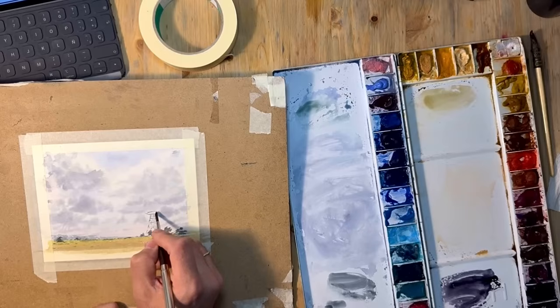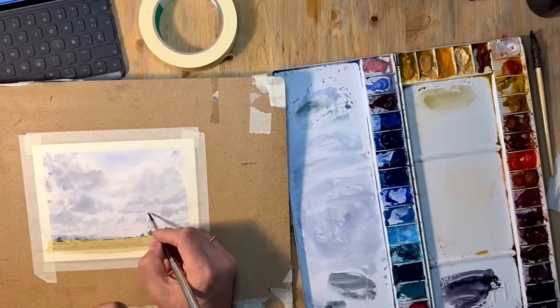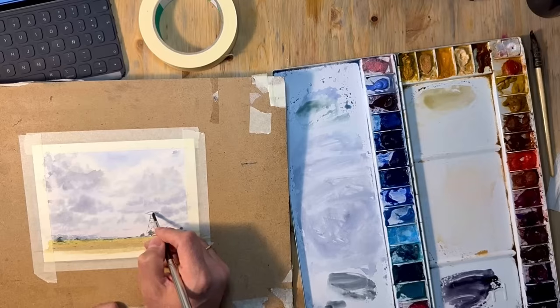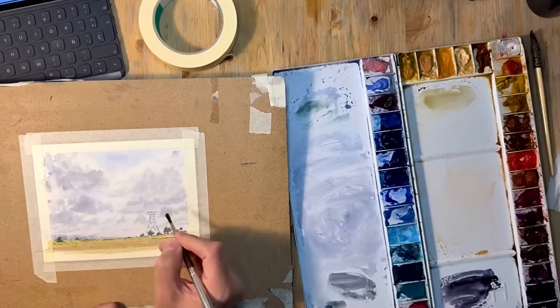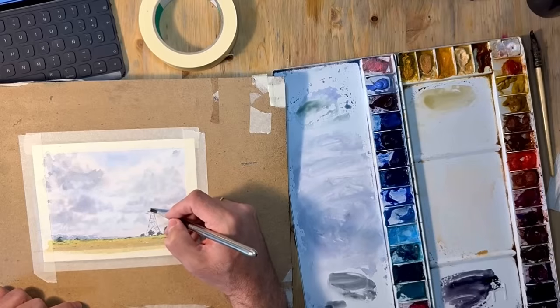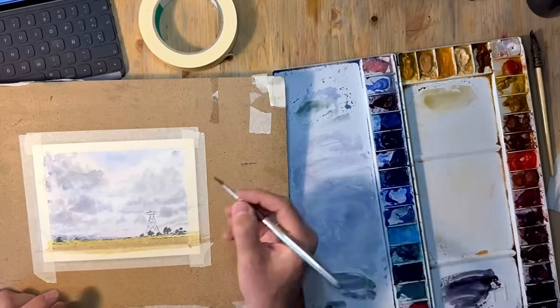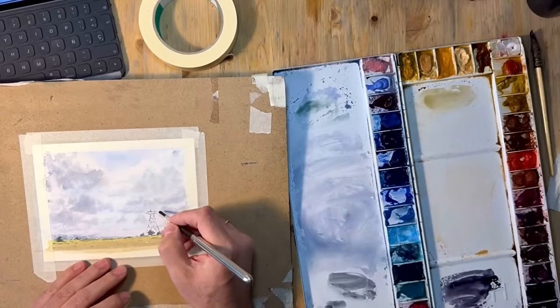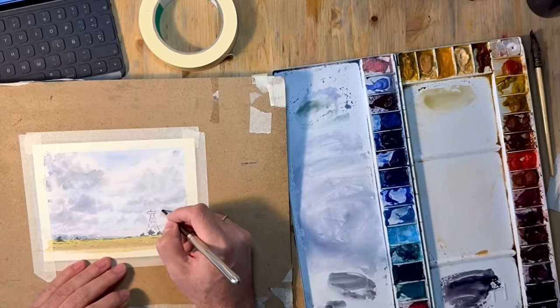And also it allows me to break the horizontality of the painting, right? And I'm going to add the electrical lines now, and it will bring into the painting yet another direction and line, which will also help me create depth.